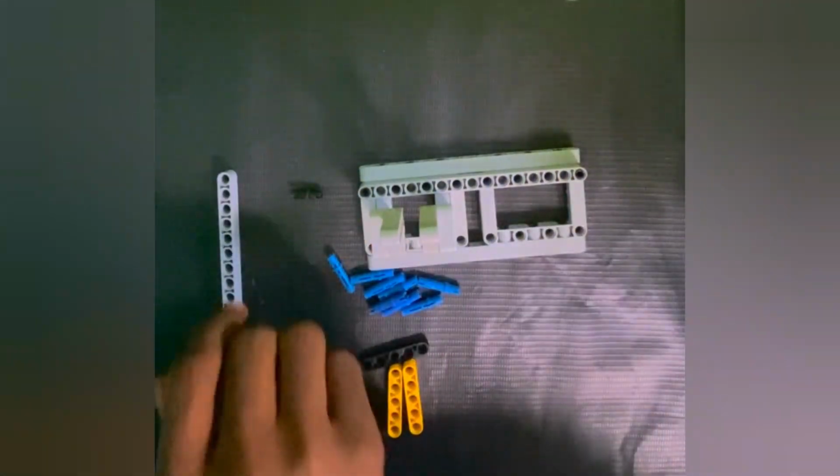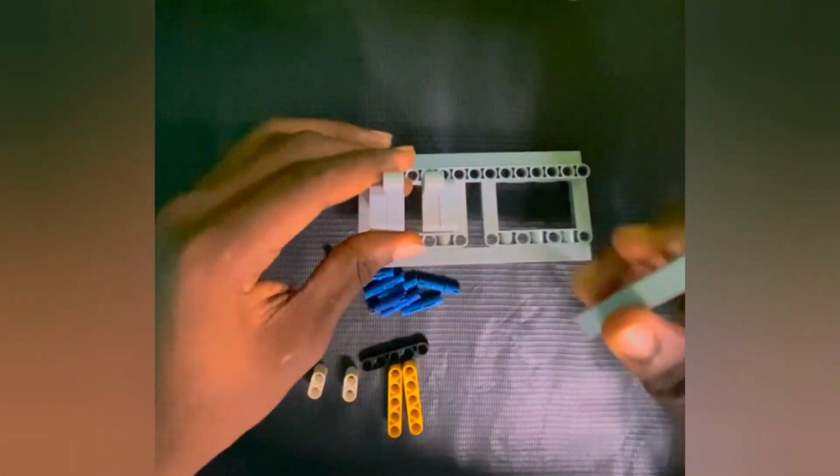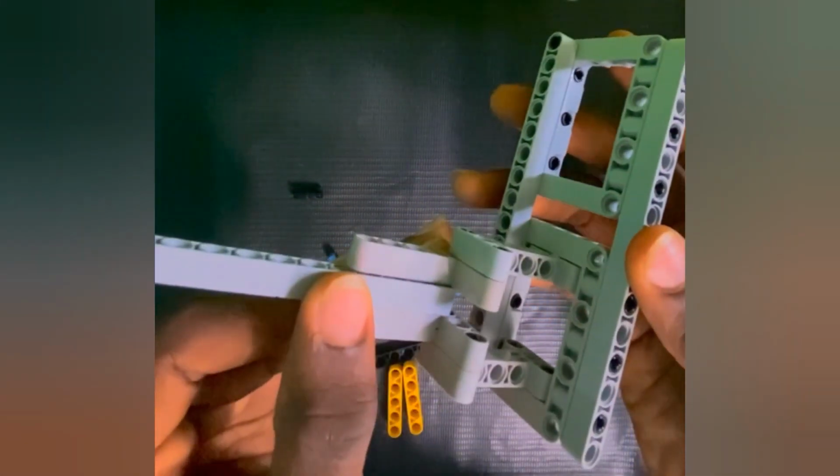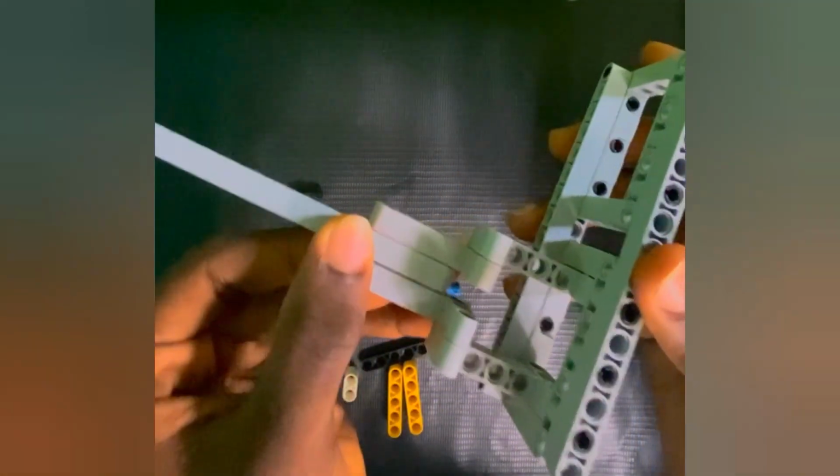So we'll pick another 1x15 and then drive it through here. Stop here. So we'll pick the 3L pins. So watch how I do it. Don't put it like this.